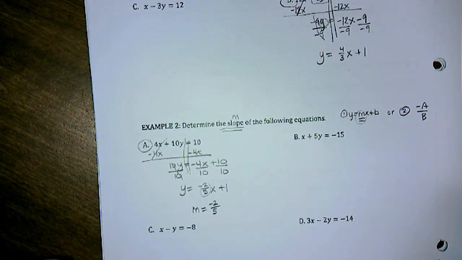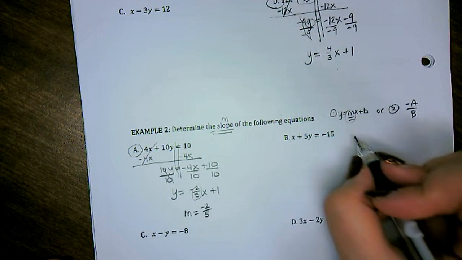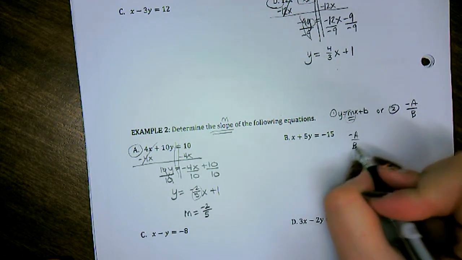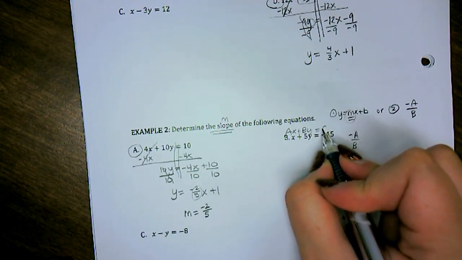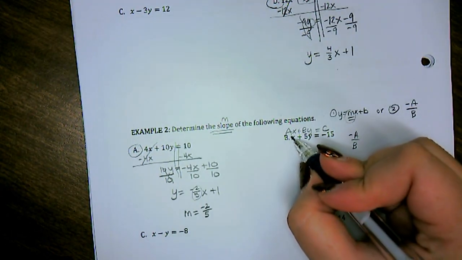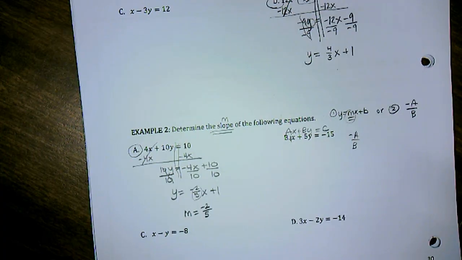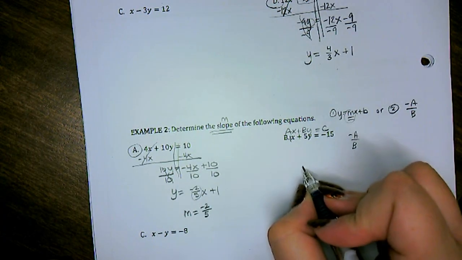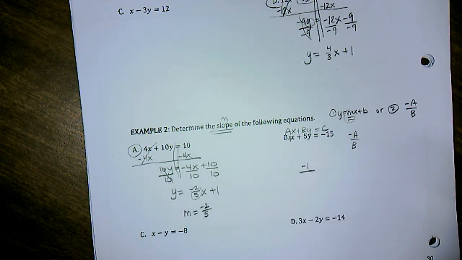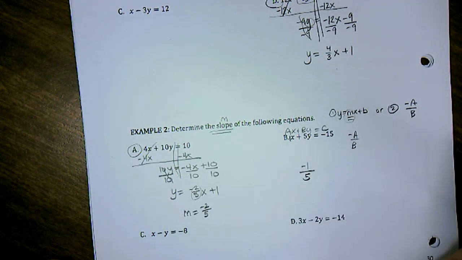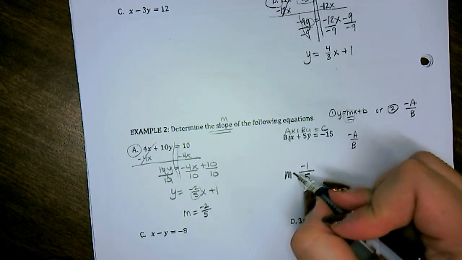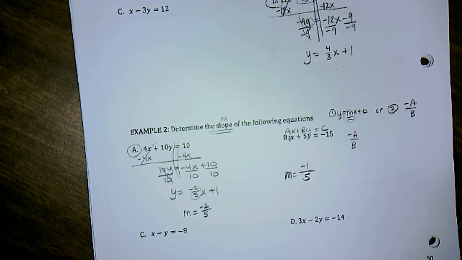On B, I'll do our shortcut. So on B, I want to do the opposite of A over B. So when I look at my form and I match up my locations, I really see that A is 1. So the opposite of A would be negative 1. My B value is 5, so I divide by 5. So my slope is just negative 1/5.